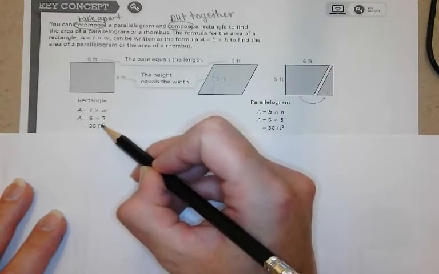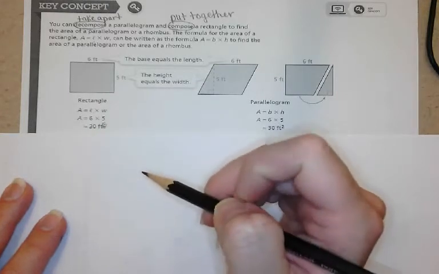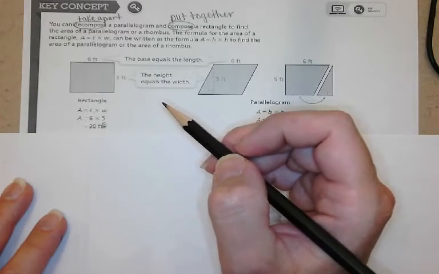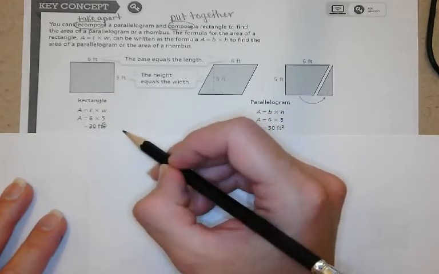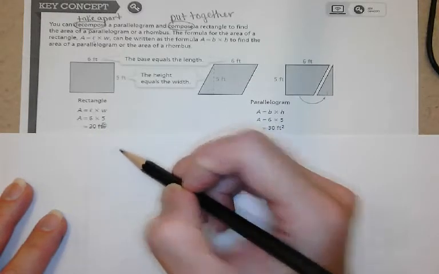This superscripted 2, that's like a raised small 2 there, that is showing you how many dimensions you're working with. So this is a two-dimensional figure, so that's why we put the square there. It shows us how many dimensions.